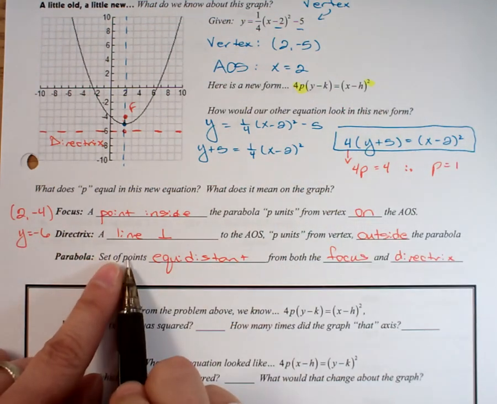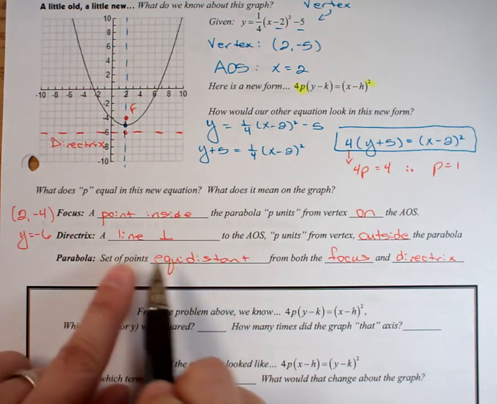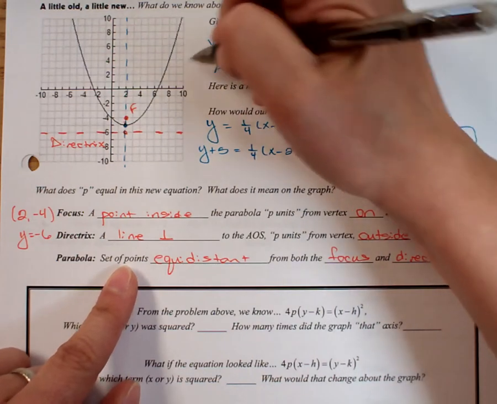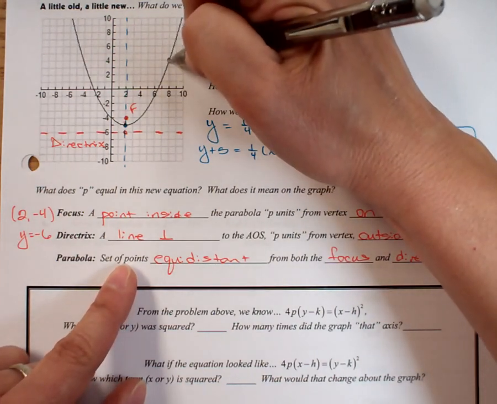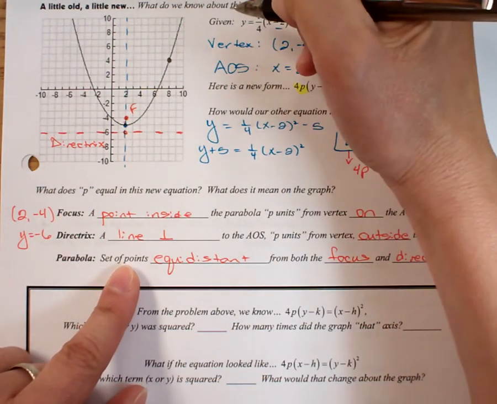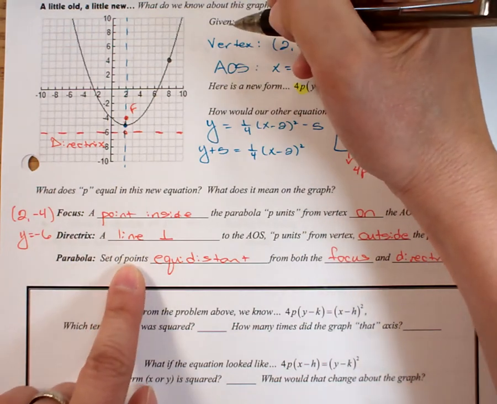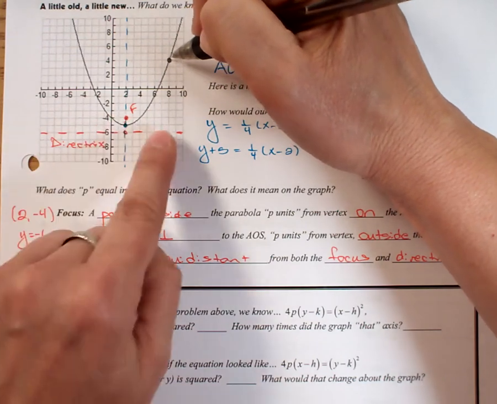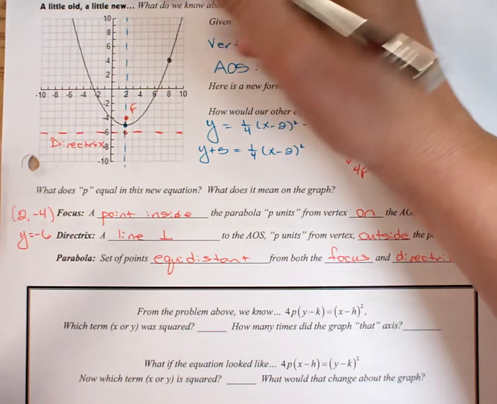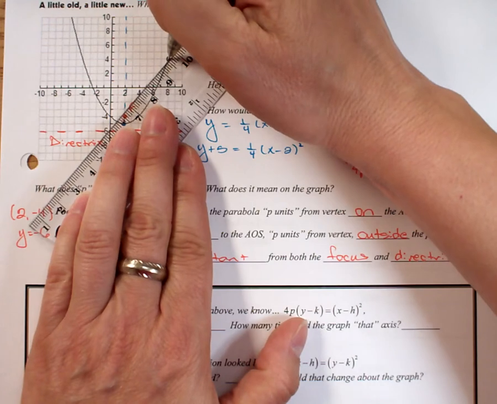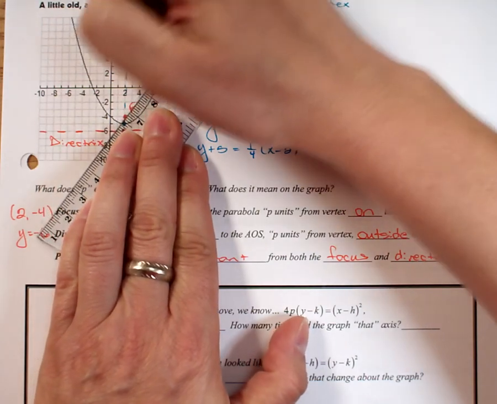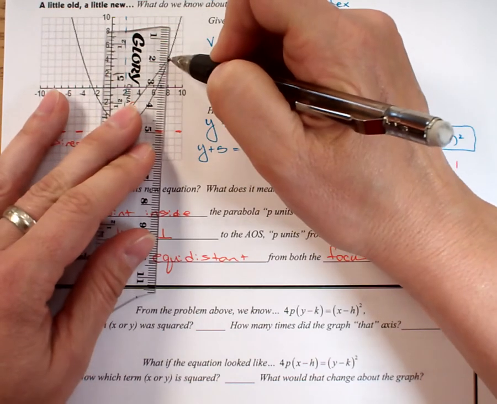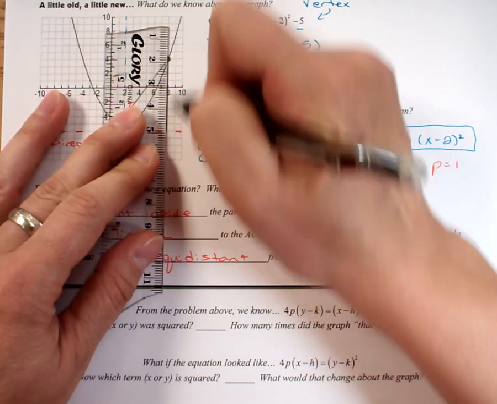So it's going to be a set of points that are equidistant. This parabola here represents the set of points. So I'm going to choose a point, and it doesn't matter which one I choose. I'm going to choose this one right now. My definition says that any point on my parabola should be equidistant from the focus and the directrix. So I'm going to draw in those segments so I can visualize it for myself. And I'm going to remember that when I measure the distance from a point to a line, I have to do that on a perpendicular.